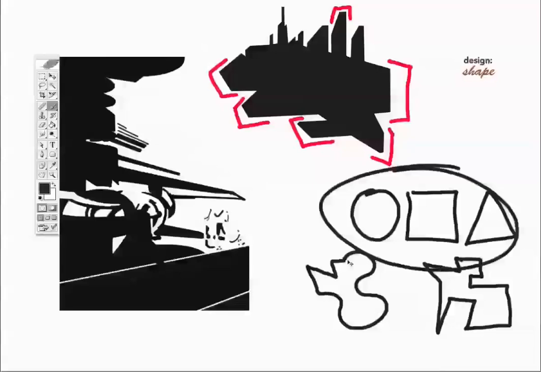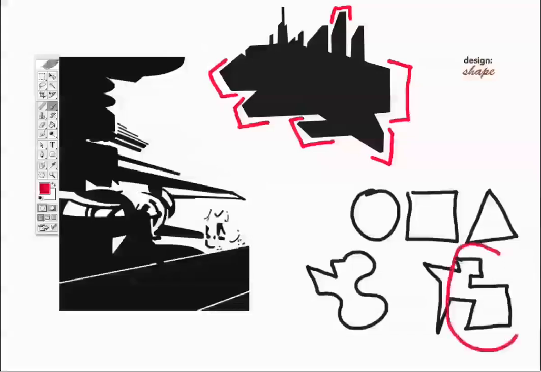Combining these shapes makes for interesting shapes. But remember, you need to create a shape that is still a unified shape. And the way you do that is through dominance, which means that most of the shape needs to be of one character, and then a smaller part can be of a different character.